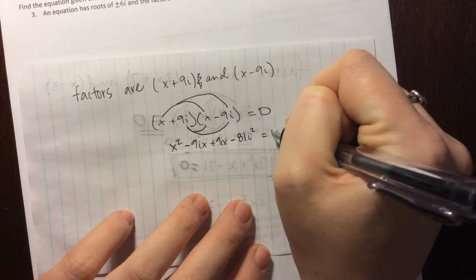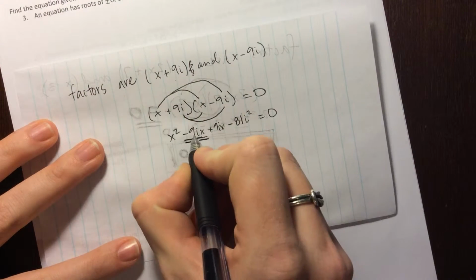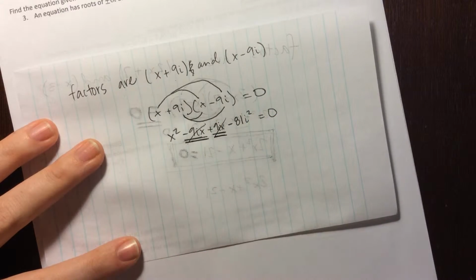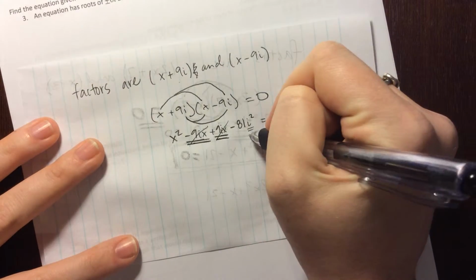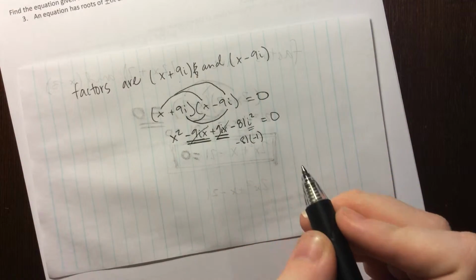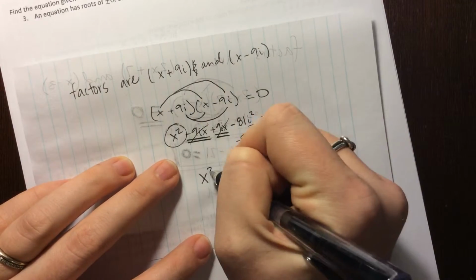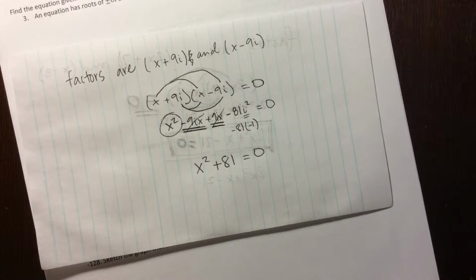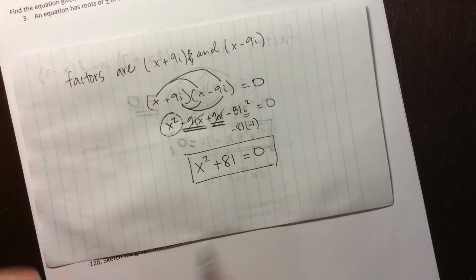Since it's an equation, it has to equal 0. We're going to combine like terms. I have a negative 9ix and a positive 9ix, which means those cancel each other out. Refresher, what happens when you have an I squared? I squared is always equal to negative 1. So it's a negative 81 times a negative 1. It's a positive 81. So we have left our x squared and a plus 81. That's equal to 0. Cool. That's your equation. Hope that helps.